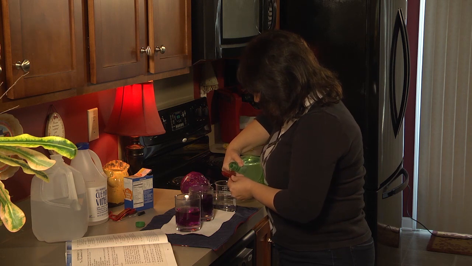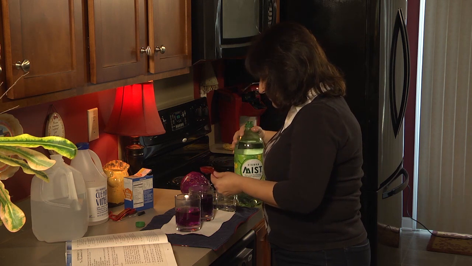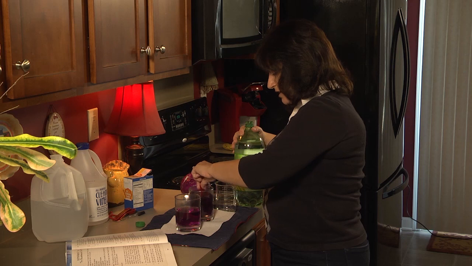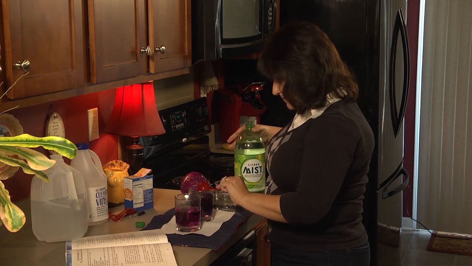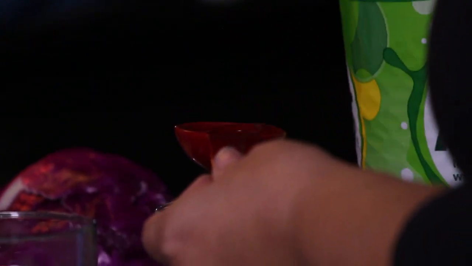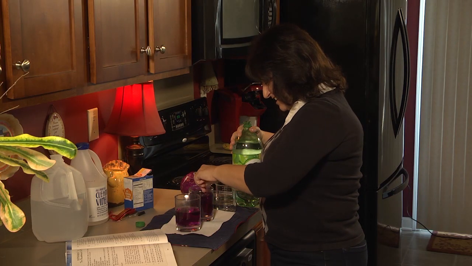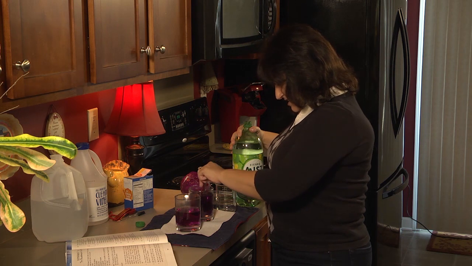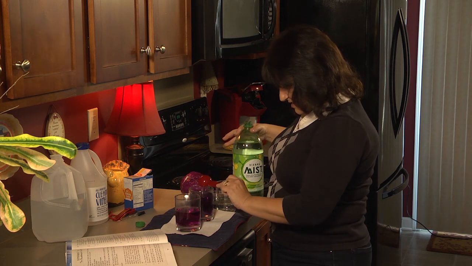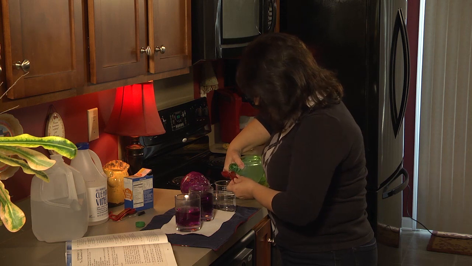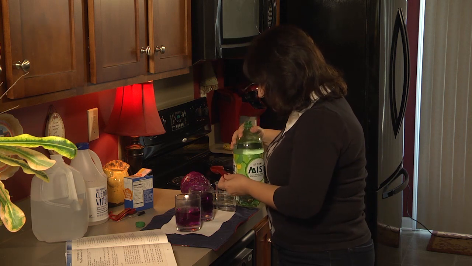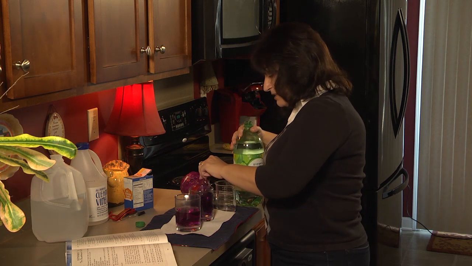Our goal is to get it back to that same color as the first one. We're getting closer. This takes patience, but of course it benefits us to do that. A little bit more. Now you'll notice my juice glass is getting full. If it ends up getting too full, I can just dump some of that back into the sink.